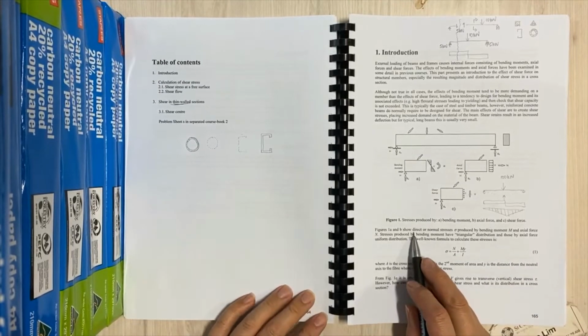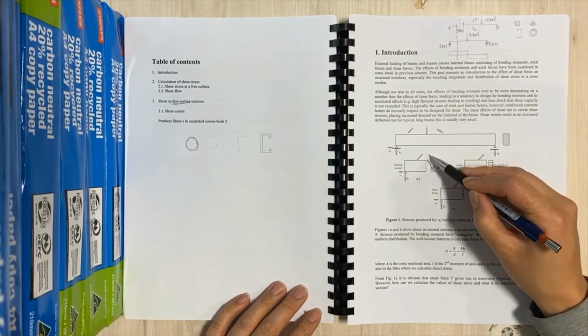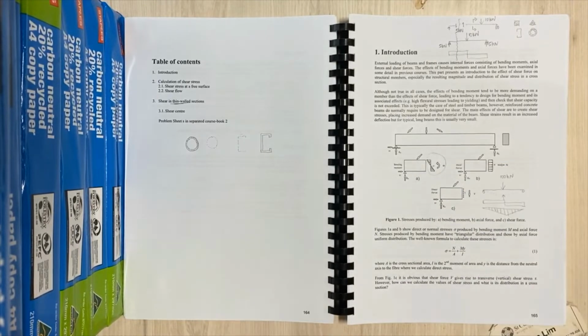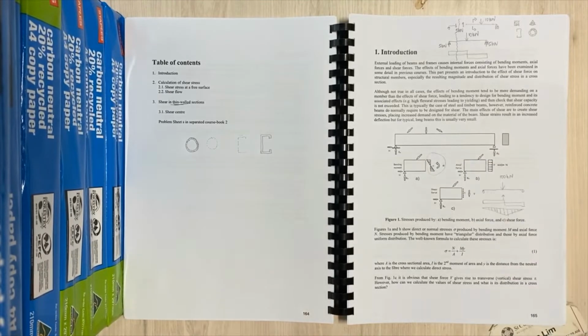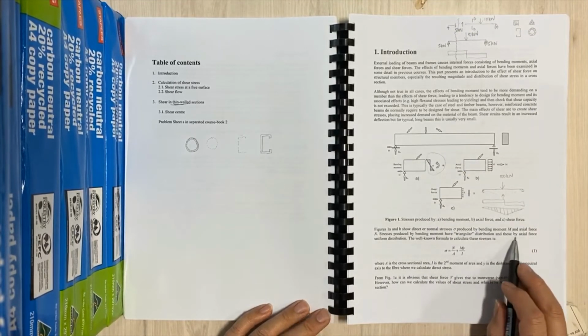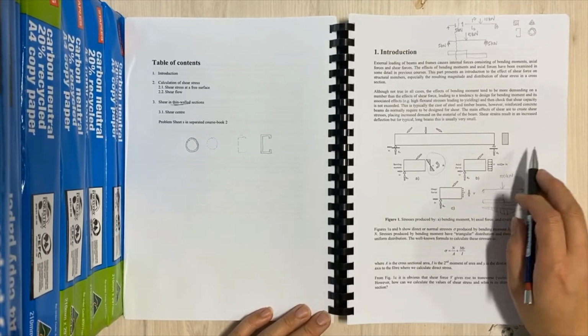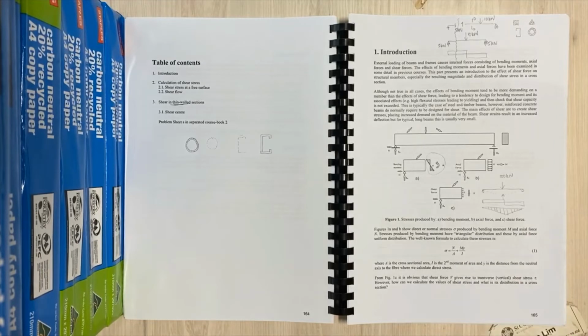So up here we see the direct or normal stresses produced by a bending moment. That would be the bending moment there, and that would be the distribution of stresses. Stresses produced by the bending moment have this triangular distribution, as you already know. Also, when you've got an axial force, that would be the axial force.